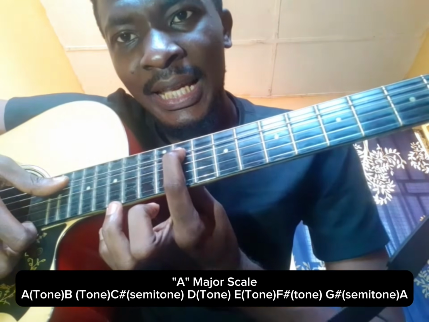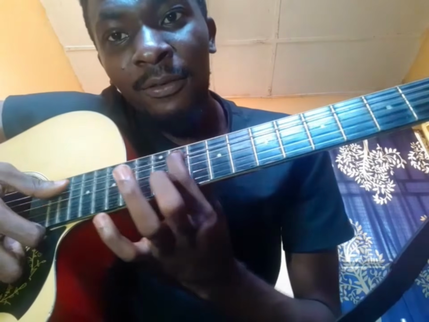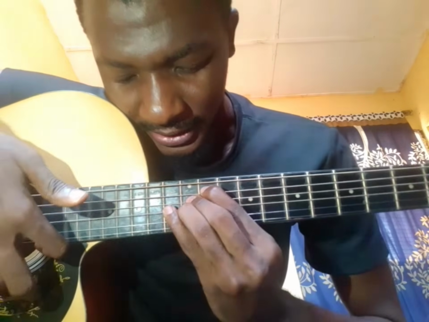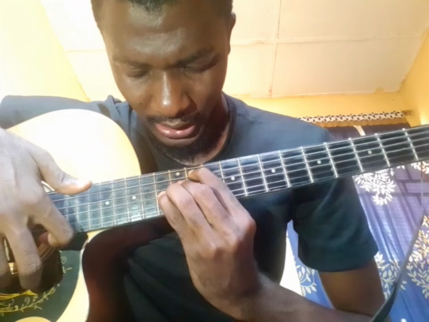This is the 11th fret. So you count 1, 2, 3, 4, 5, 6, 7, 8, 9, 10, 11. So the 11th fret, then this finger goes here. You see that? This finger goes here on the same fret. You see the way the shape is, and then this little finger is now on the 13th fret of the 3rd string. So notice that it's a bit complex.